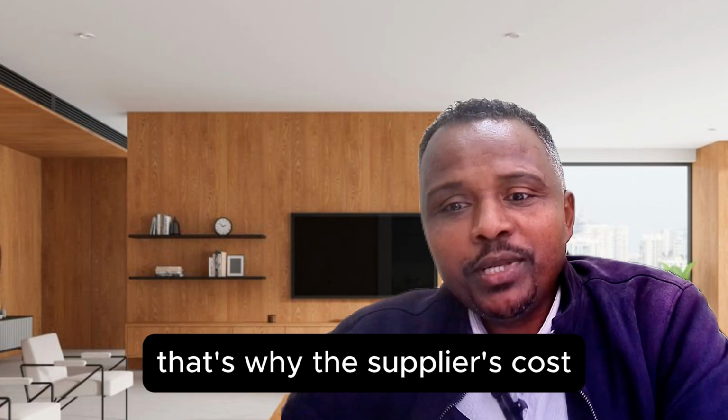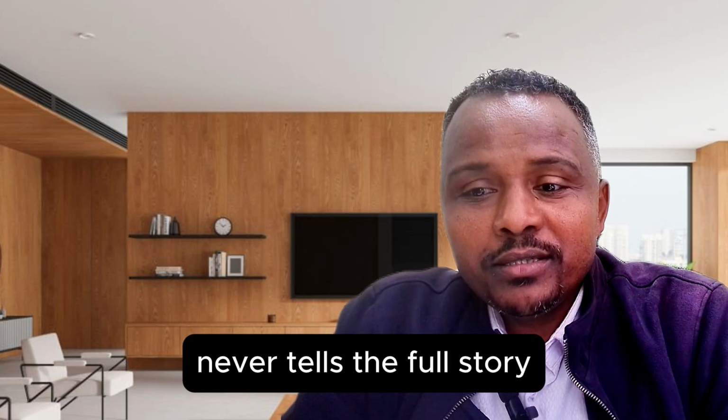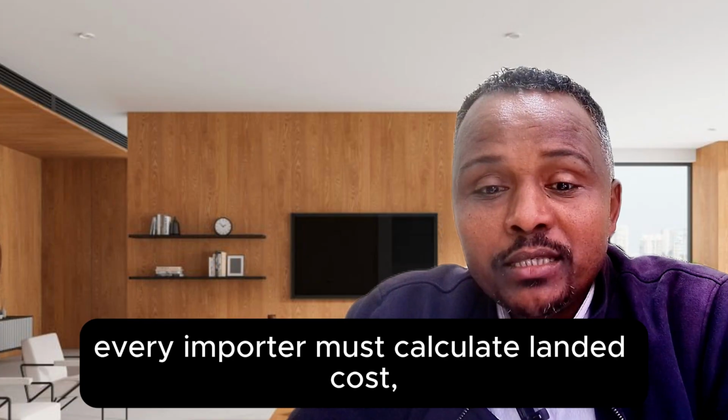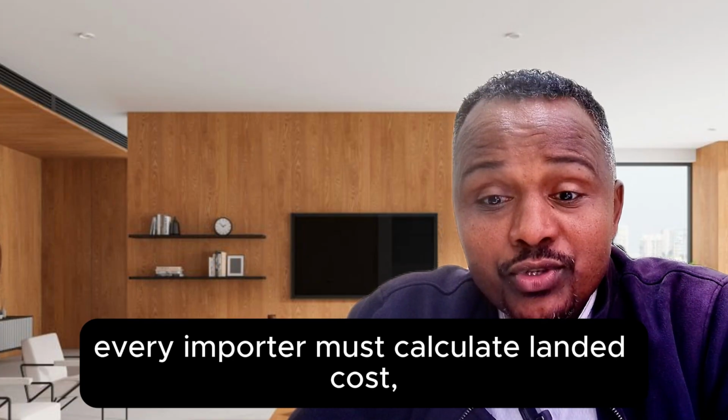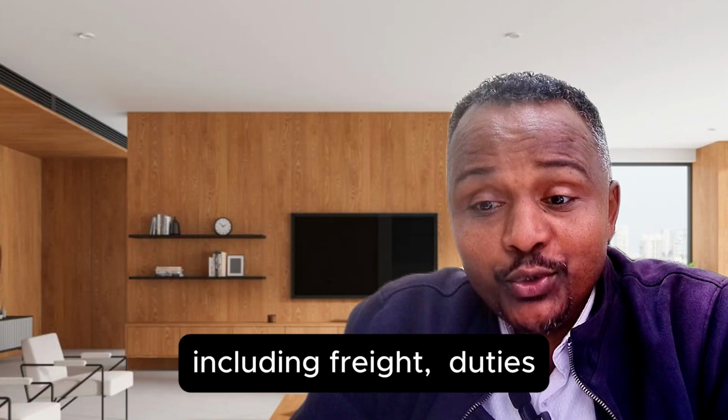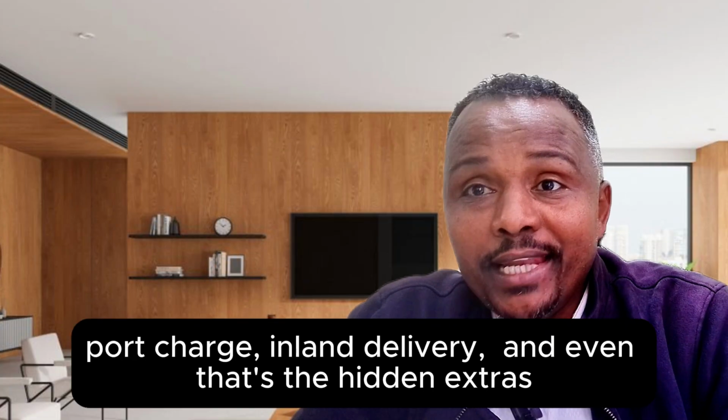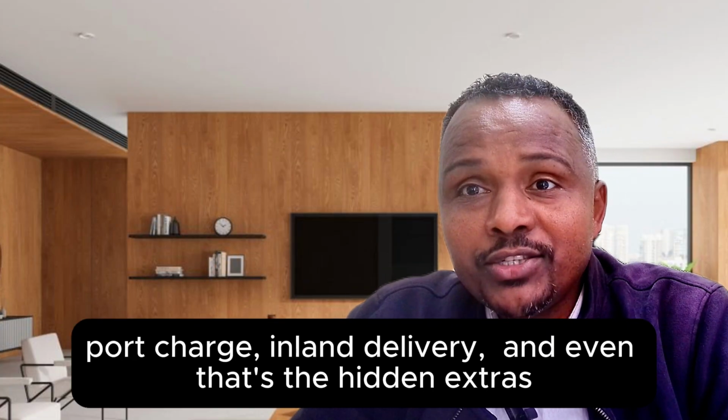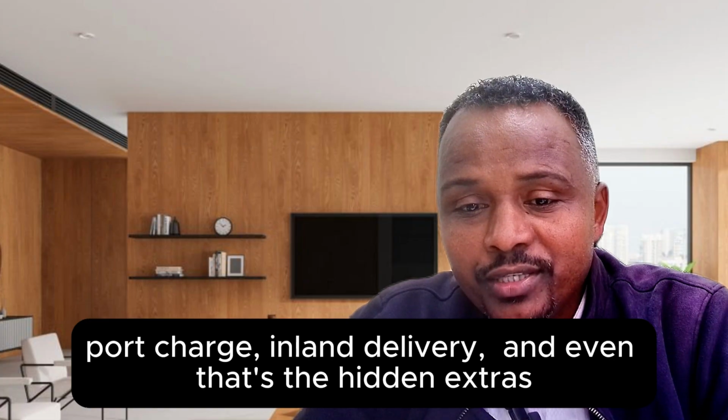And that's why the supplier's quote never tells the full story. Every importer must calculate landed cost, including the freight, duties, port charges, inland delivery, and even the hidden extras.